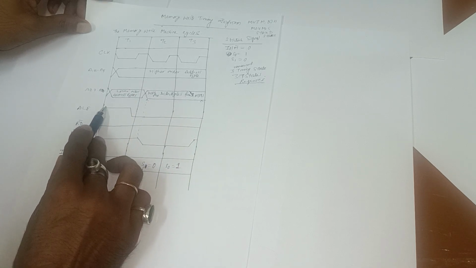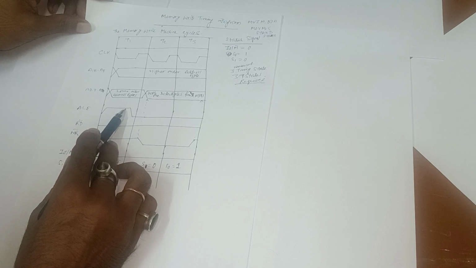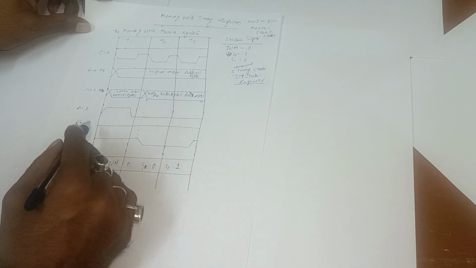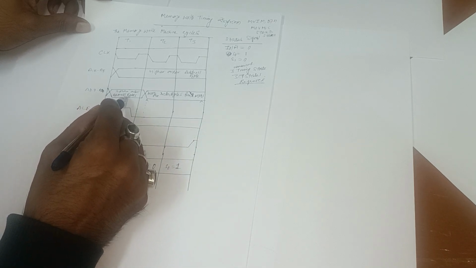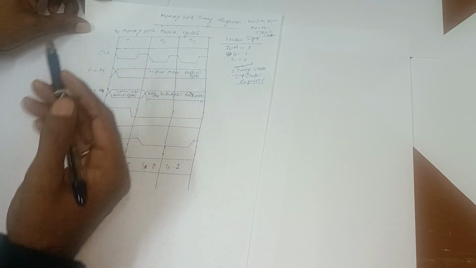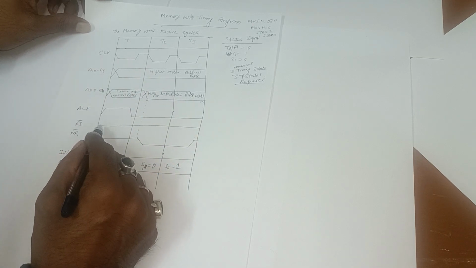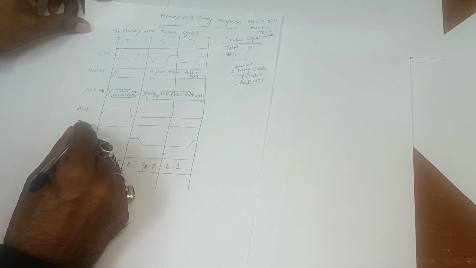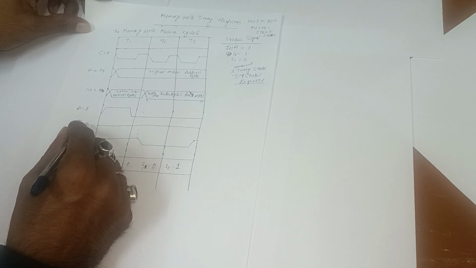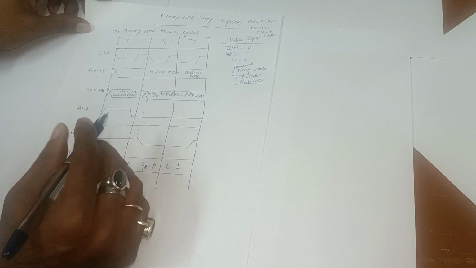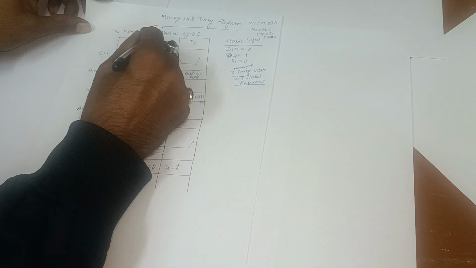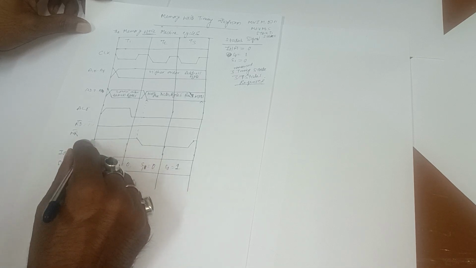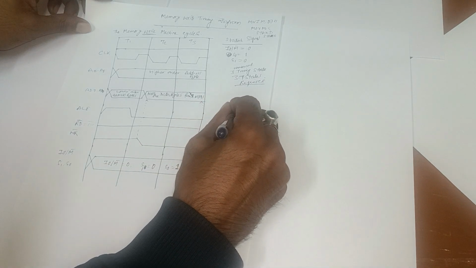And ALE, the same thing. ALE will be enabled only in the T1 state, the first timing state of any machine cycle, and then it goes low. It is just to take the lower address byte. Then RD bar: because this is not a read operation, we will keep it high. That means if I put RD bar equal to 1, the signal is disabled, since it is active low. But here we are doing the memory write operation, so obviously WR bar equals 0. WR means write.